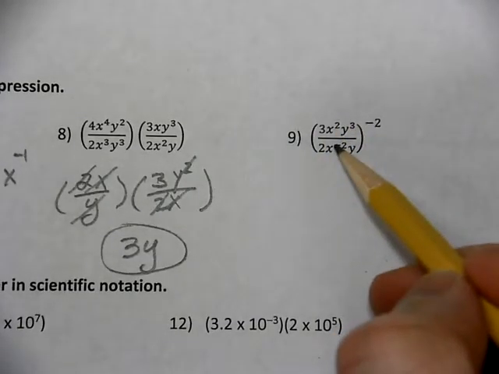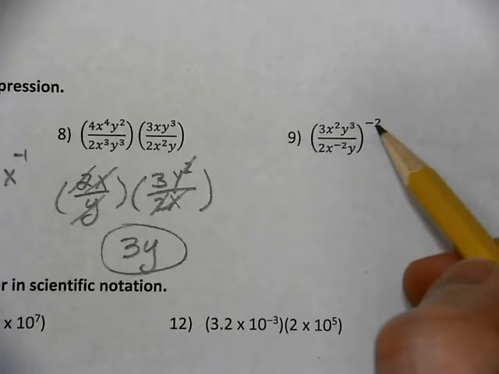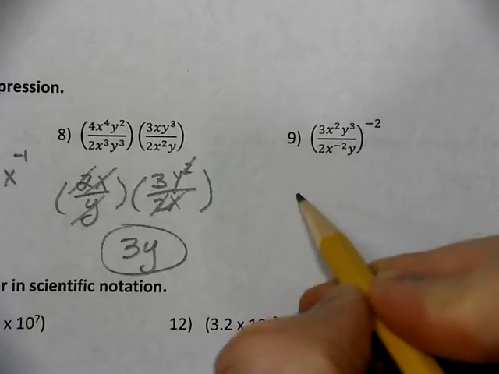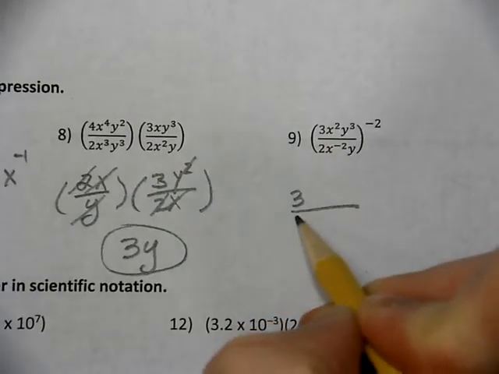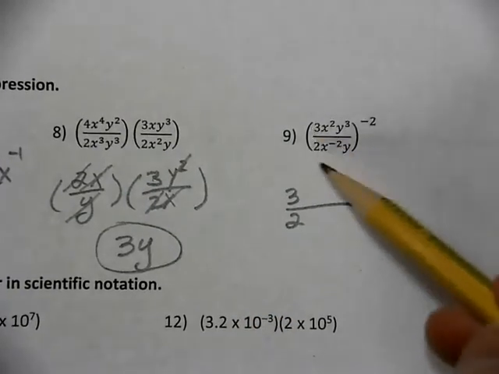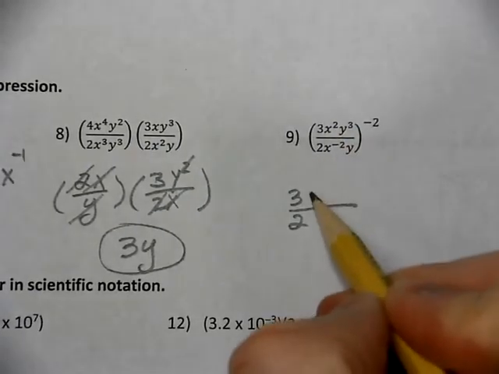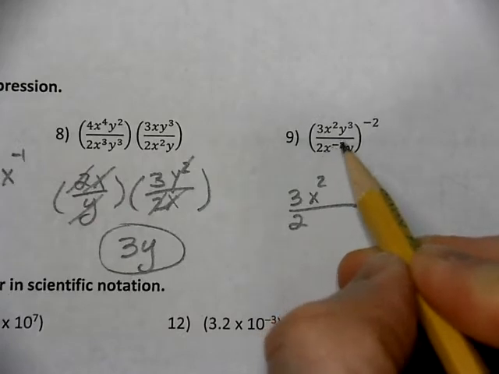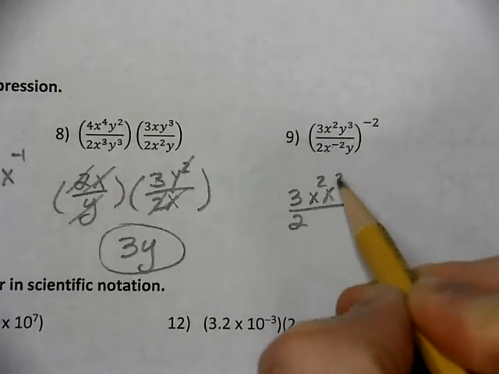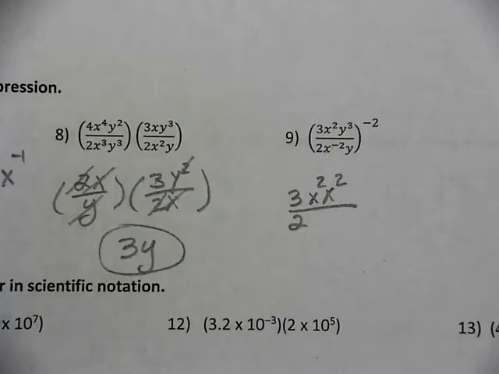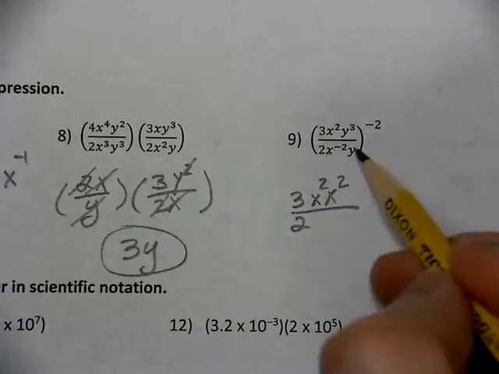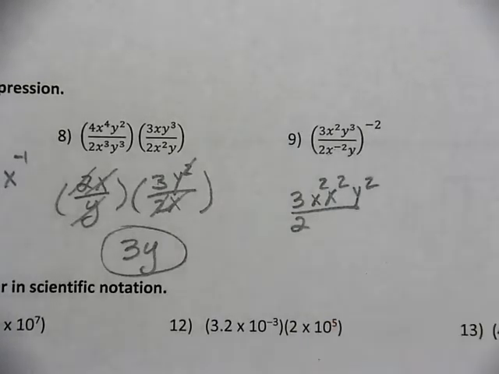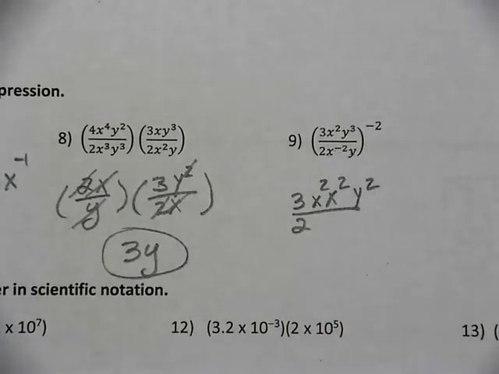You can clean up the inside first and then work with the exponent, or vice versa. I'll do the inside first. I see that I have a 3 and a 2. Neither of those can go anywhere. I have an x squared with an x to the negative 2, which means it's also going to be on top with a positive exponent. There were 2 extra y's on top compared to the bottom.